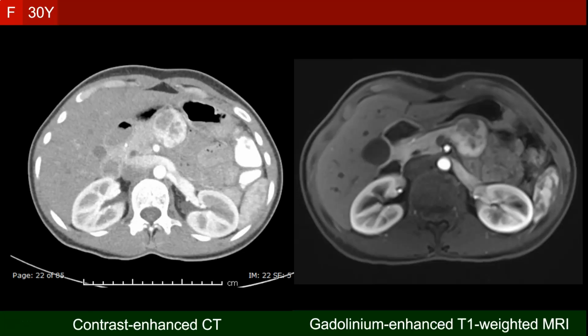Both patients had contrast-enhanced CT and gadolinium-enhanced MRI, and in both patients, the enhancement of the lesion on CT was extremely higher than that of the normal pancreas, compared to the MRI, on which the enhancement difference between the lesion and the pancreas was not so striking.